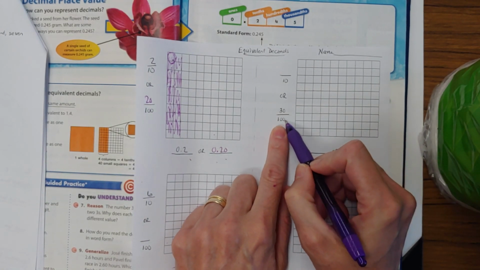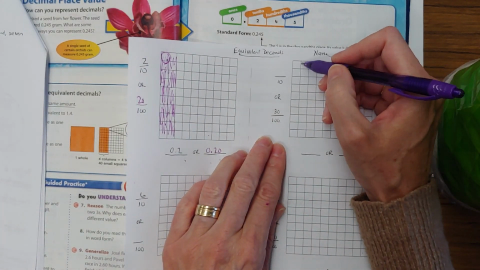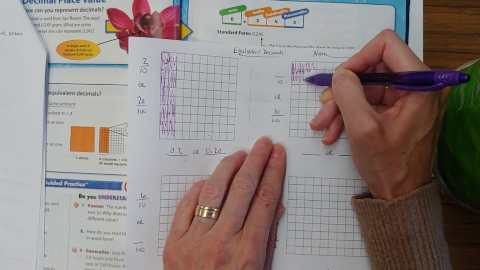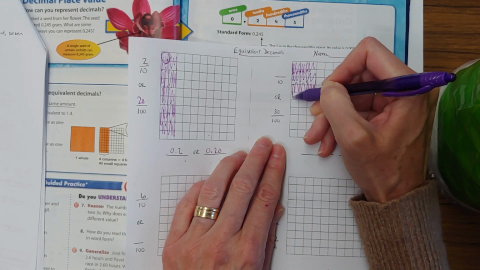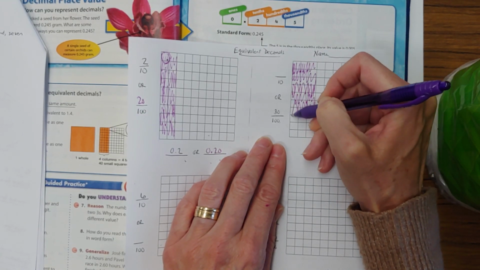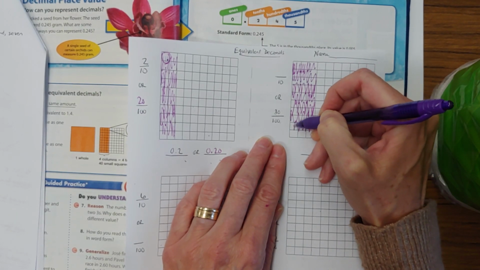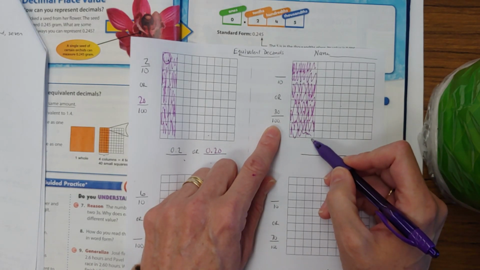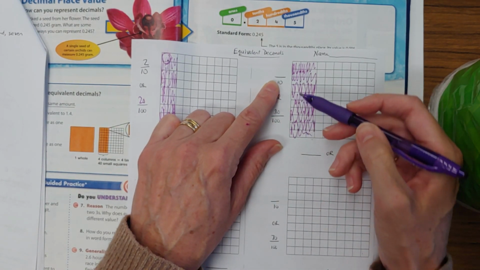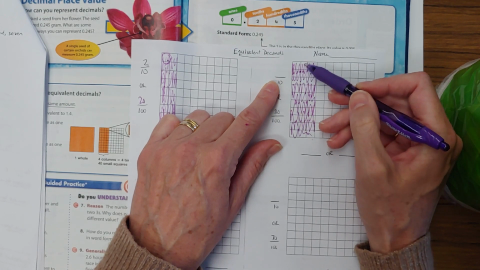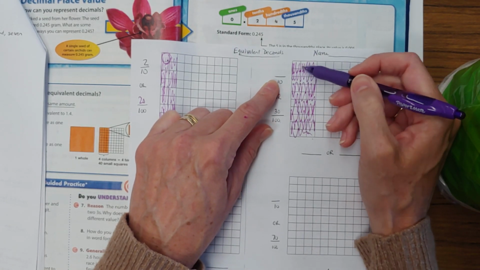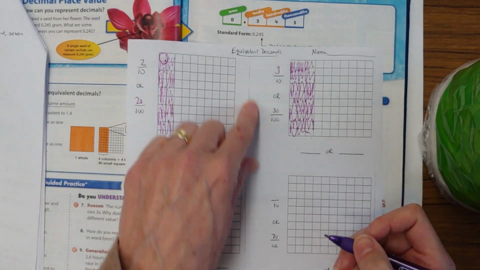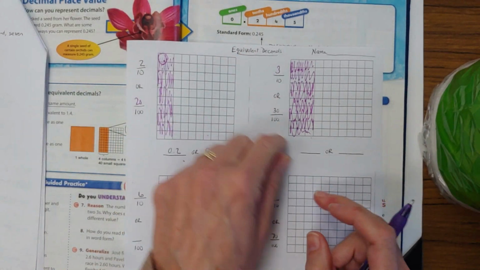All right, we're going to do one more together. This time I gave you this value, 30 hundredths. Well, 30 hundredths would be 30 of these little boxes. So I'm going to color in 3 columns because that would be 30 little boxes. I keep saying rows and columns, and they're not the same in math. Okay, so there's 3 columns, all right? So that would be 30 of these little boxes. Now, how many tenths would that be? Remember, tenths is a column. So 1 column, 2 columns, 3 columns. So that would be 3 tenths, okay? 3 tenths.